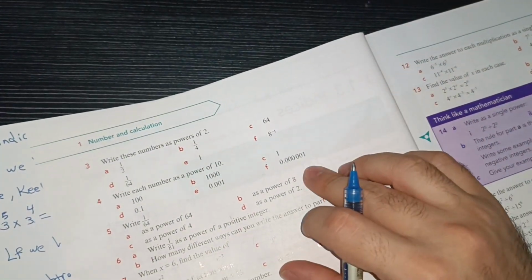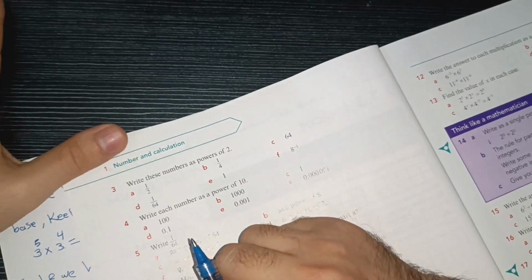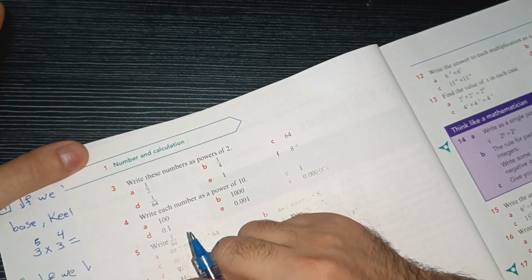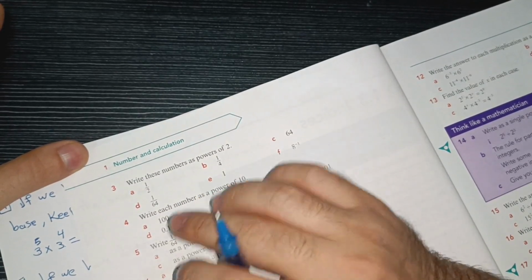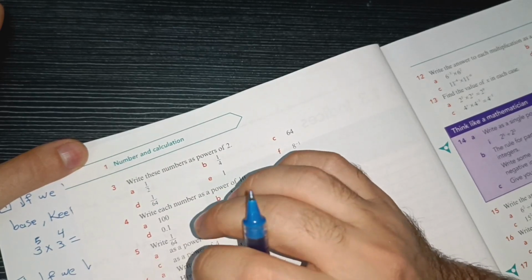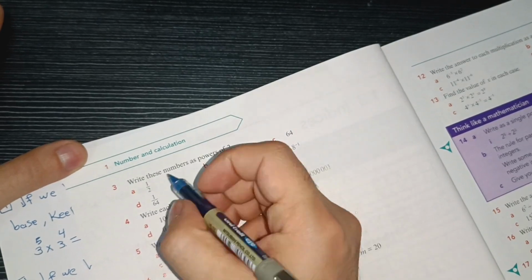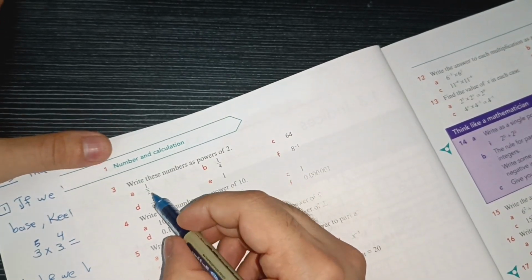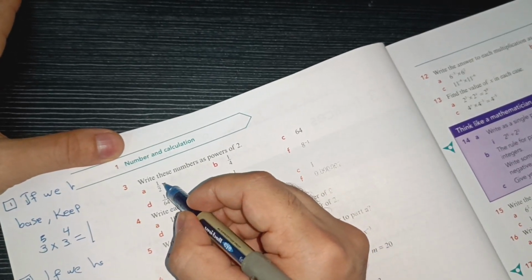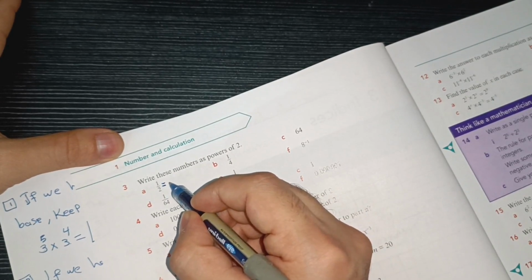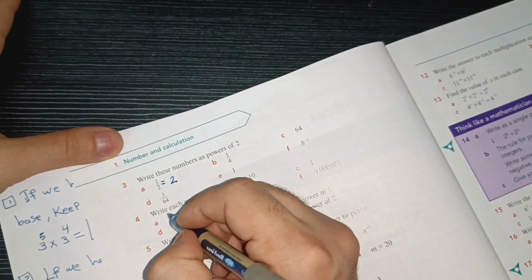Now we have this type of question. It says write this number as a power of 2. Whenever it says write a number as a power of something, that number will become the base. For example here, 1 over 2. You know that we have to write it down as a power of 2. So it means the base must be 2.